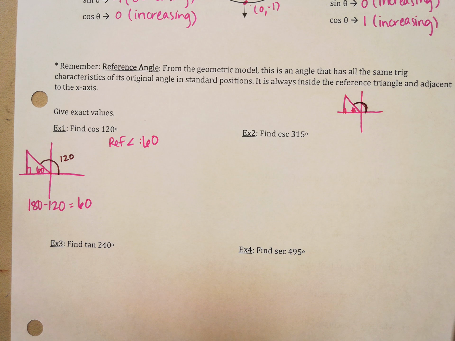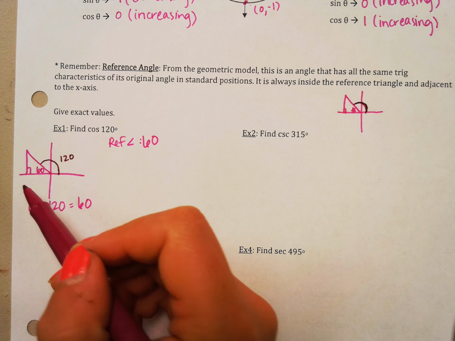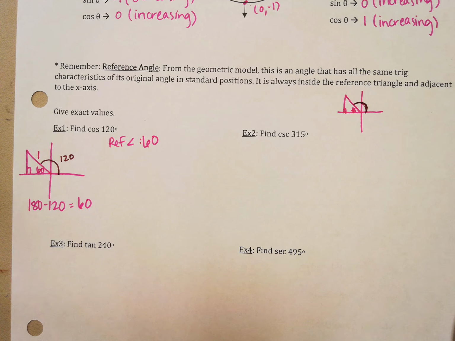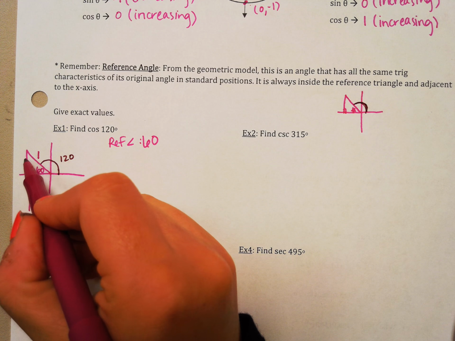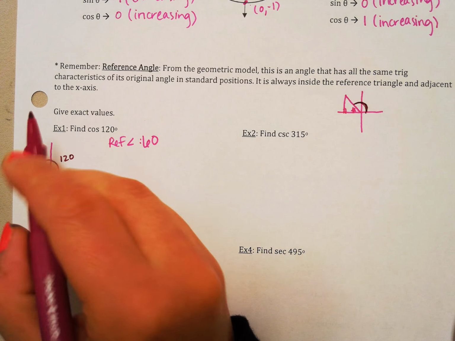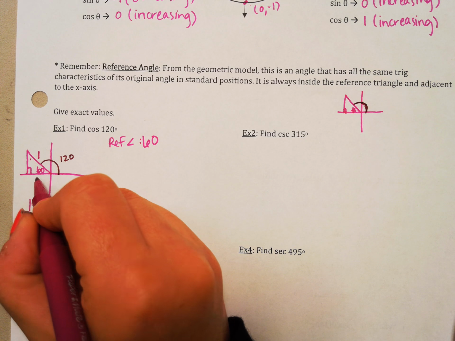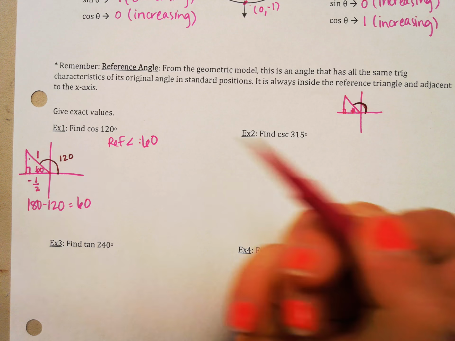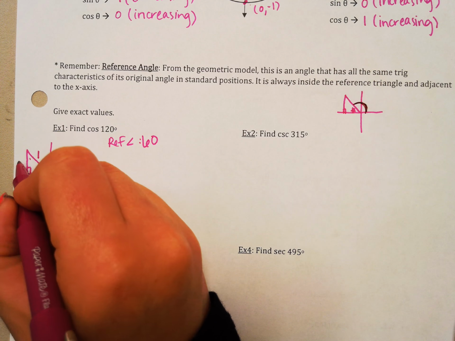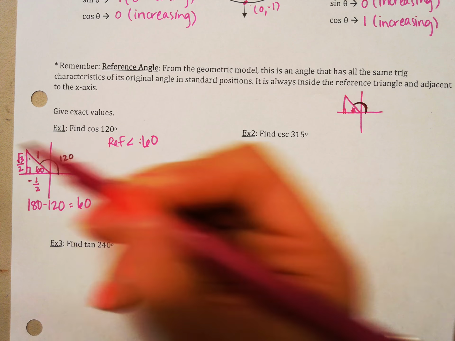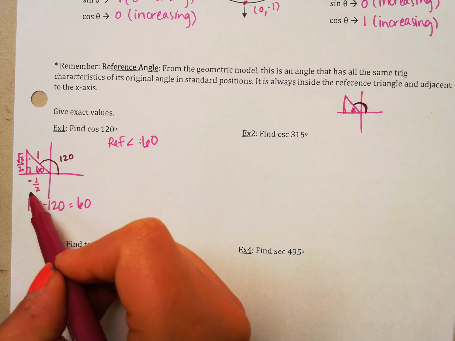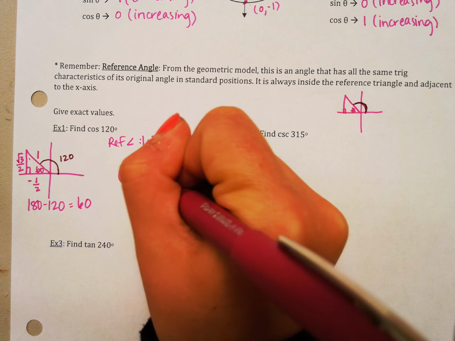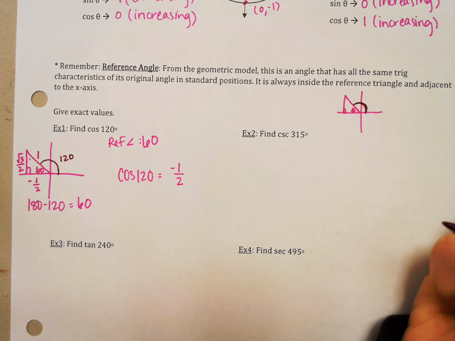Now that I know my reference angle, I can come up with my cosine value and really all of my other 6 trigonometric values. I know again that my hypotenuse on the unit circle is always 1. This is my 30-degree angle because this is my 60. So across from my 30-degree angle is always going to be that 1/2. In this case, since I'm in quadrant 2, don't forget your negatives, they will get you. And then this side would be my √3/2, always my smaller side times √3. So my cosine of 120 would be my x value, which would be -1/2.